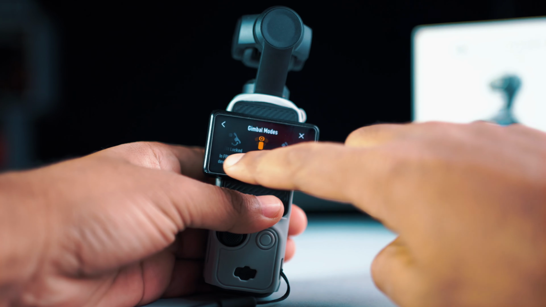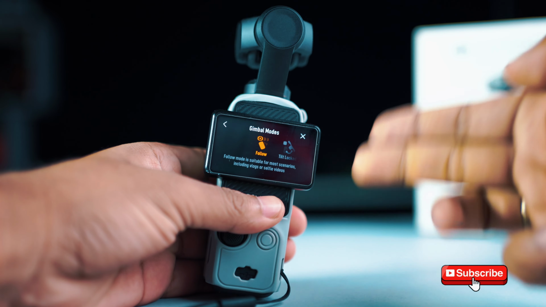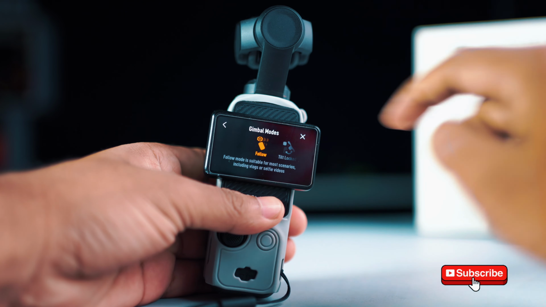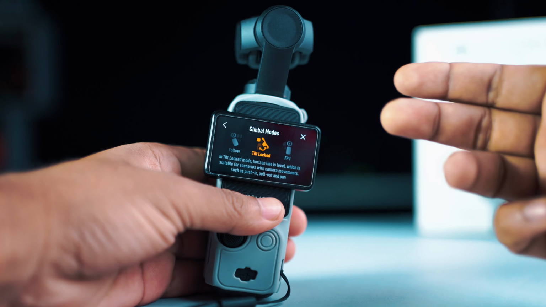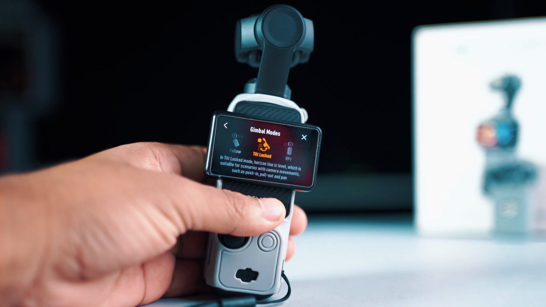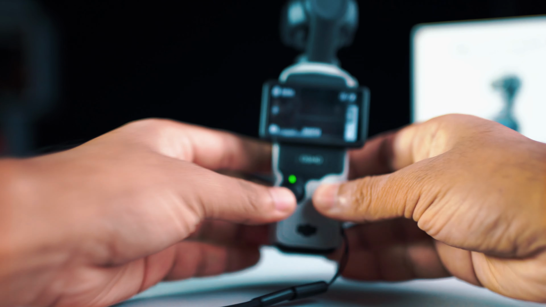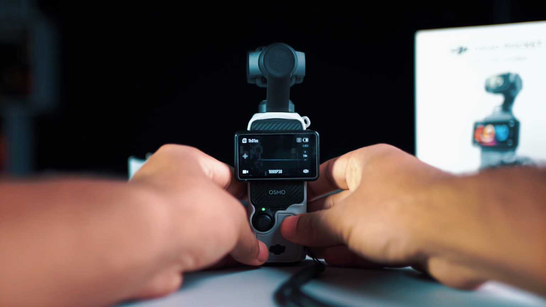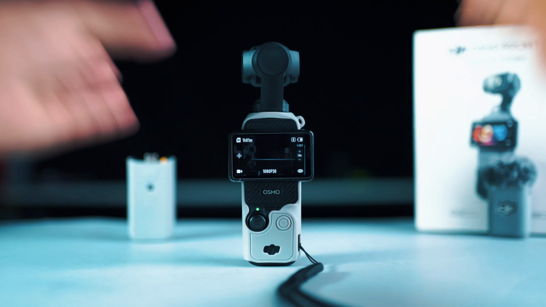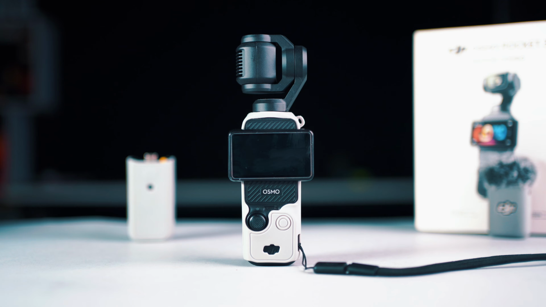Want to switch between different gimbal modes like follow, tilt locked, or FPV on your DJI Osmo Pocket 1, 2, or 3? By choosing the right mode, you can completely change how your footage looks. In this video, I'll show you how to edit and change the gimbal mode on your DJI Osmo Pocket. So let's jump right in.